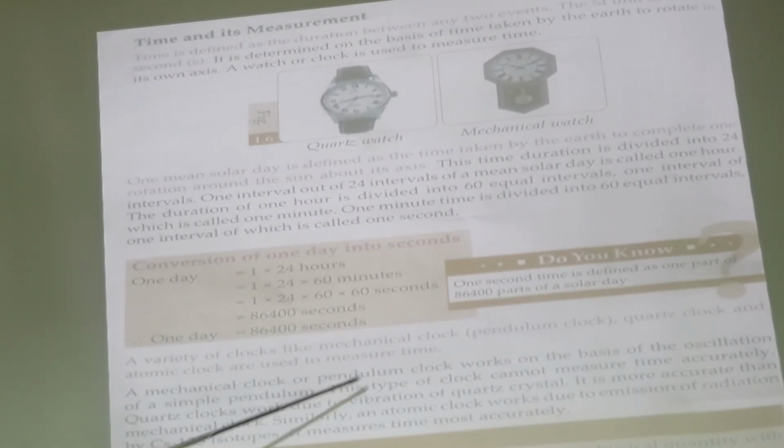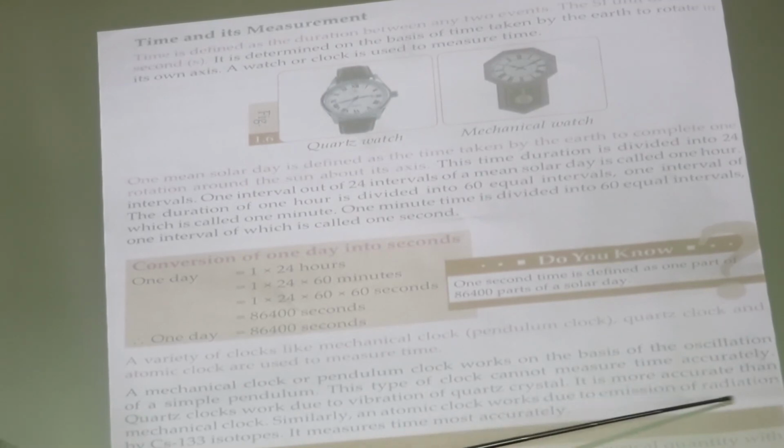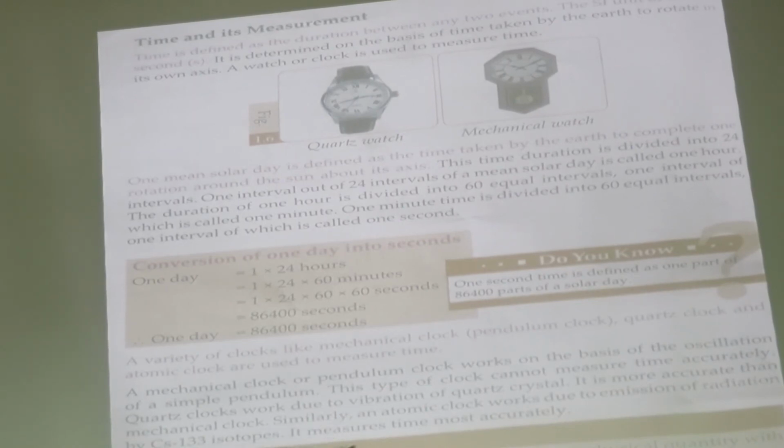Similarly, an atomic clock works due to the emission of radiation by Cs-133 isotopes. It measures time most accurately.